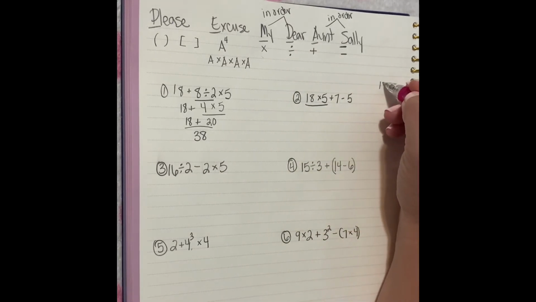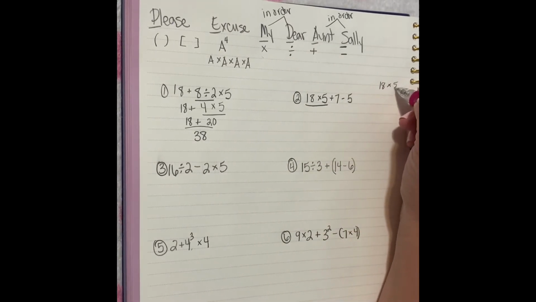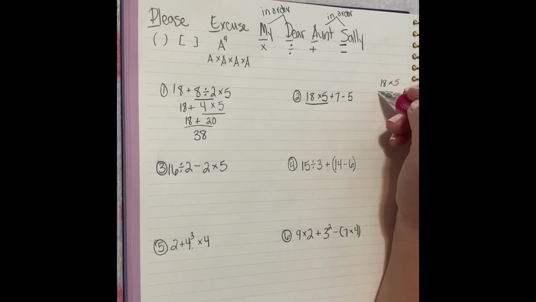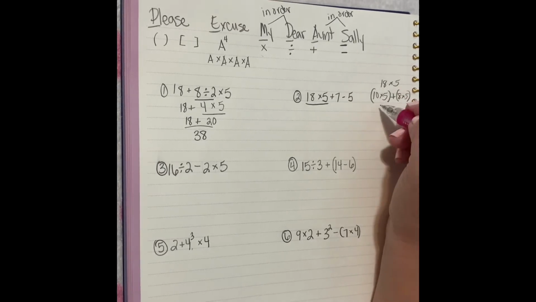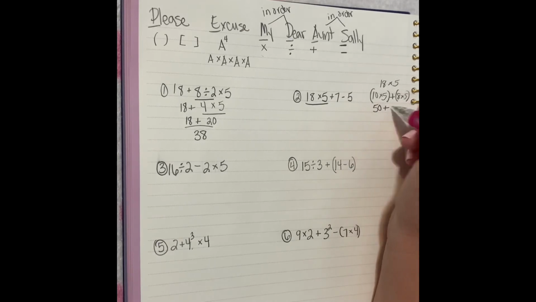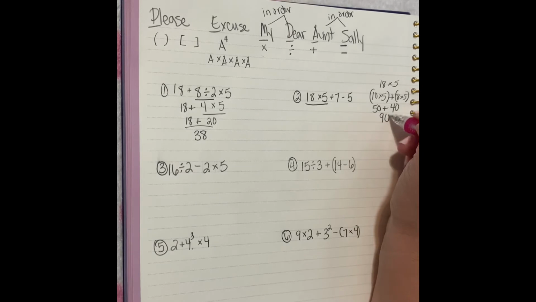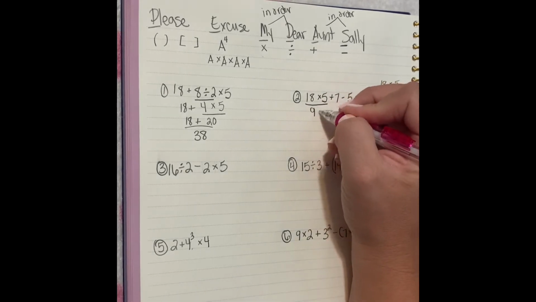Well, let me come over here and work that out. Times 5. So I'm going to break this up, and I'm going to do 10 times 5 plus 8 times 5. All right, so 10 times 5 is 50 plus 8 times 5 is 40. So I get 90. All right, so 18 times 5 is 90.